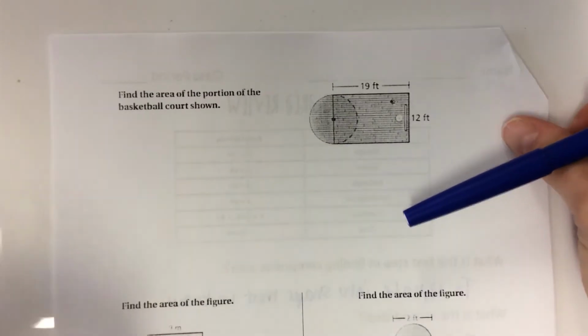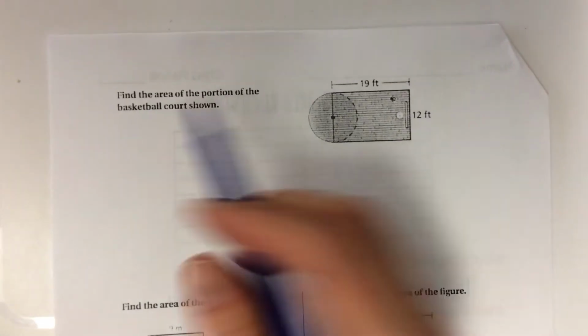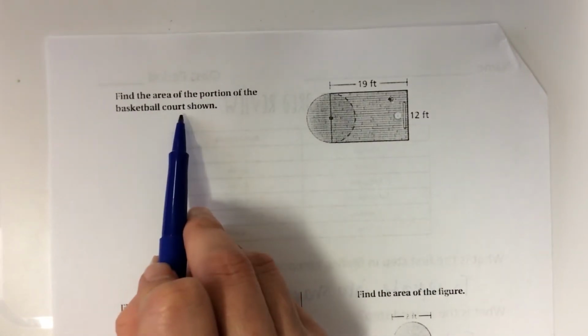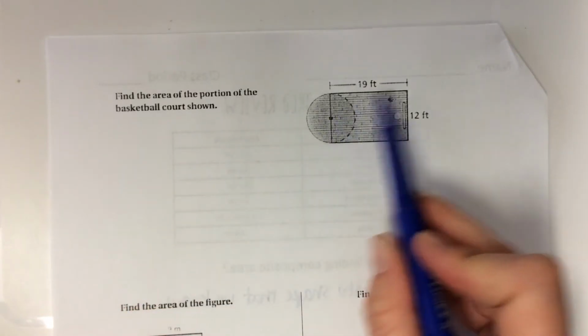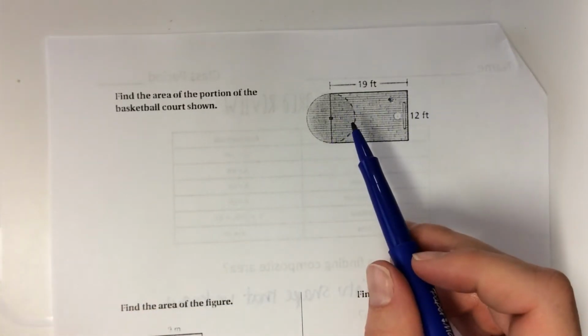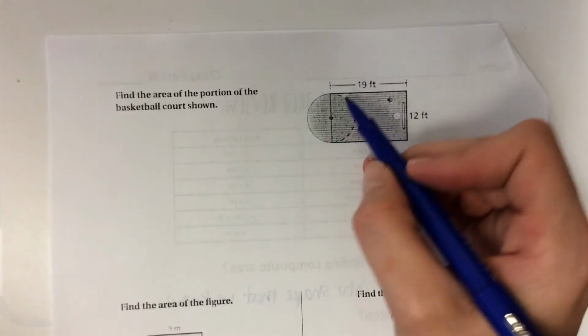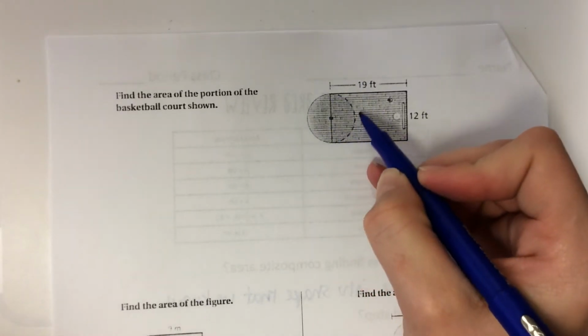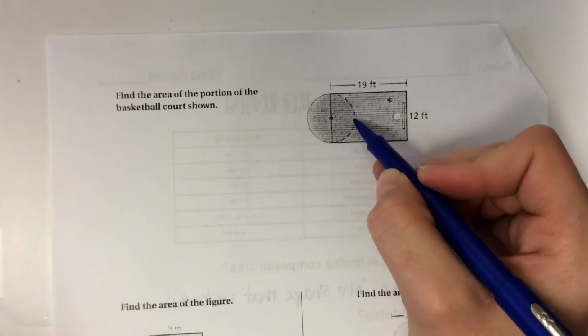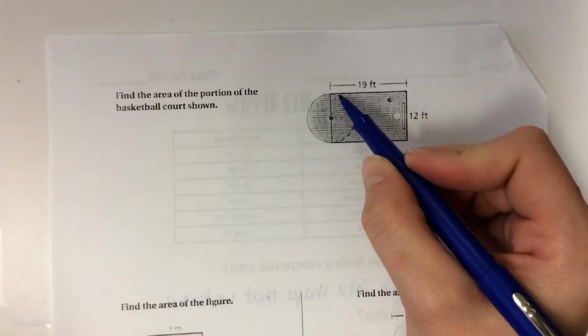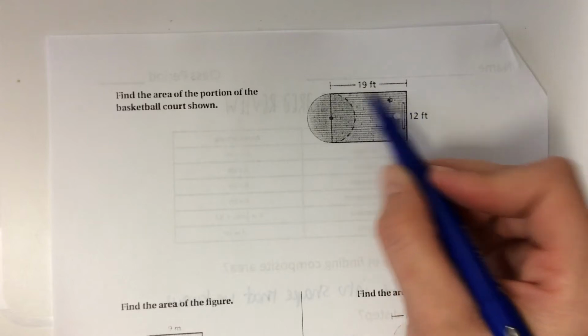Okay, here we have a basketball court. It says find the area of the portion of the basketball court shown. So we just have this portion of our basketball court. I can see that I have this whole circle, but do you see how this dotted line is here? That's telling me that this is already part of this shape.